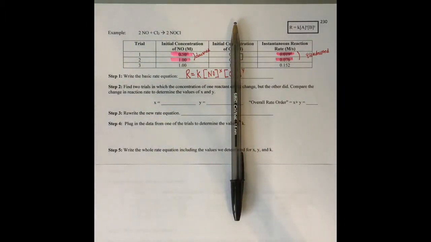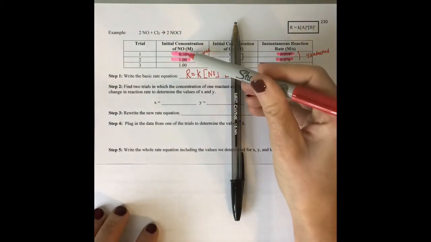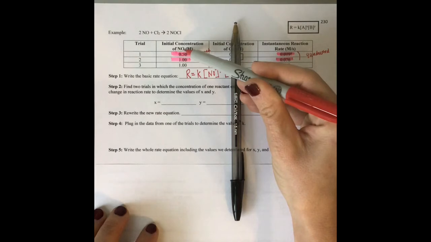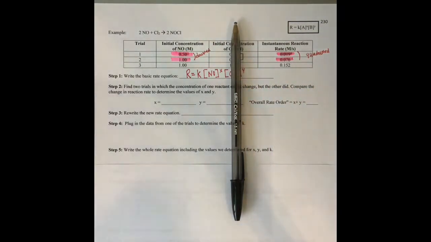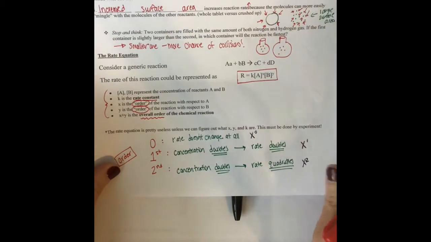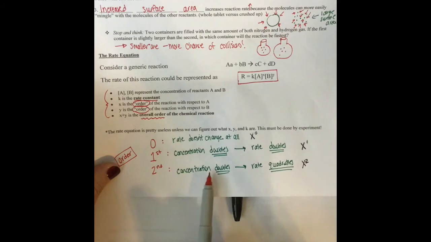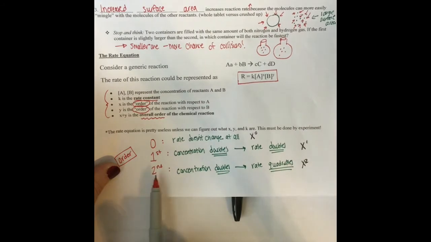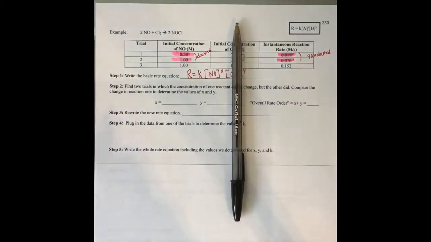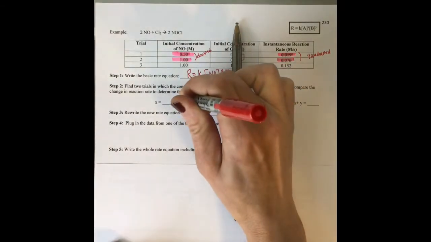Okay, so let me say that again. As the concentration of NO doubled, the reaction rate quadrupled. Go back to your choices. The concentration of the reactant doubled and the rate quadrupled. This is a second order reaction with respect to X. So you're going to put a 2 here.